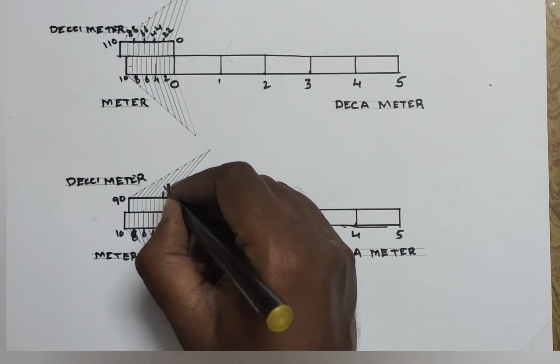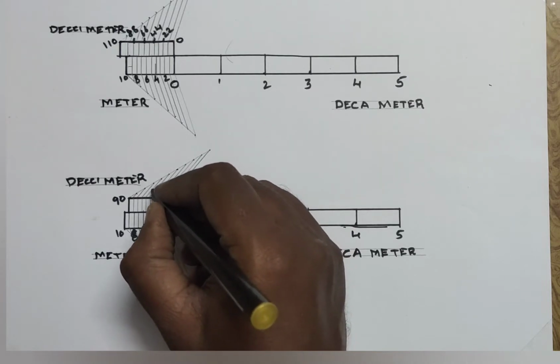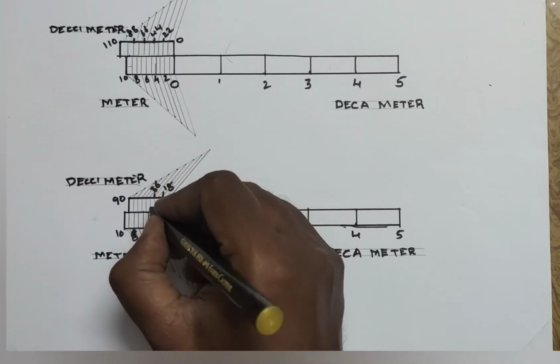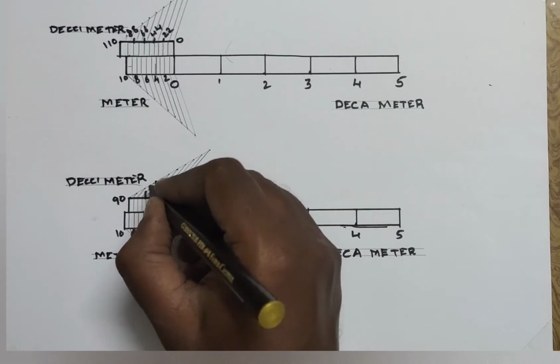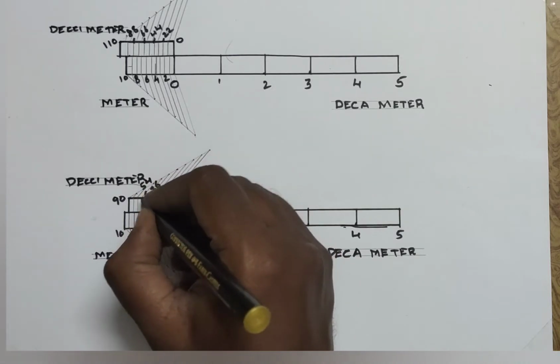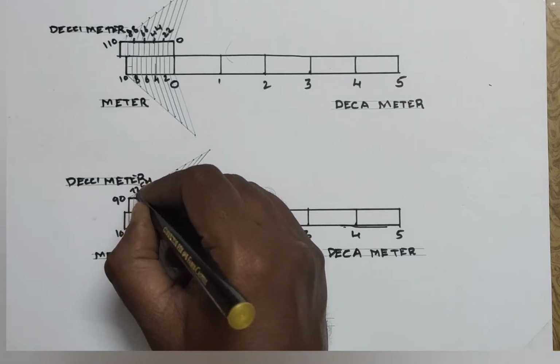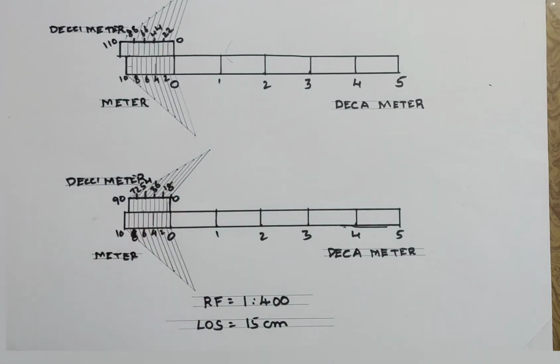This is going to be 18. 36, it is not going to be that much visible, just zoom it. Then it is going to be 54. Next one is 72. So it is the 9th table we are going to have. So this is the way how we have to construct the vernier scale.